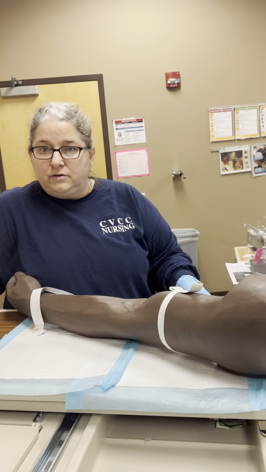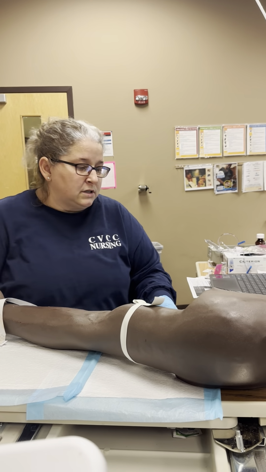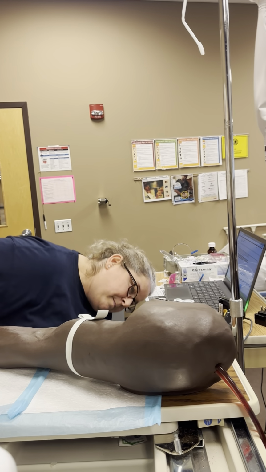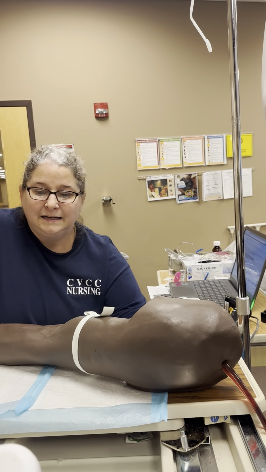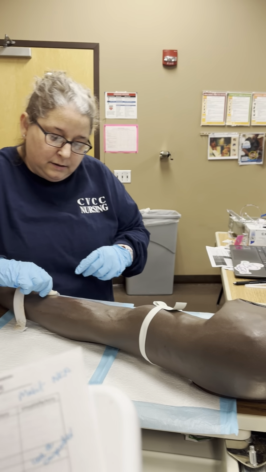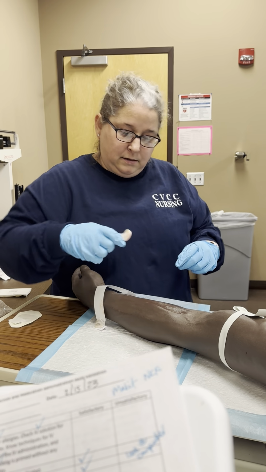Is it okay if I lower this table? I didn't know if it was gonna hit your leg or not. It may not lower. Okay. I just didn't want to hit your foot or leg. All right.